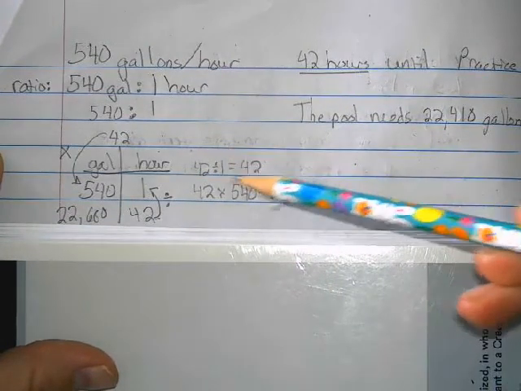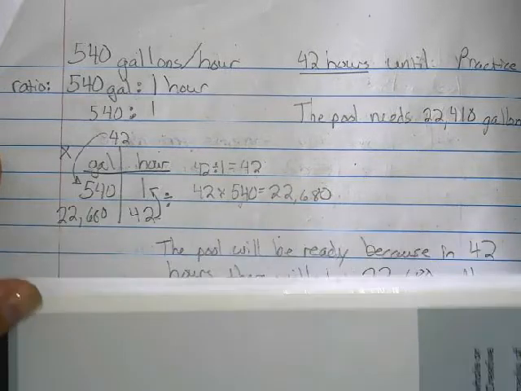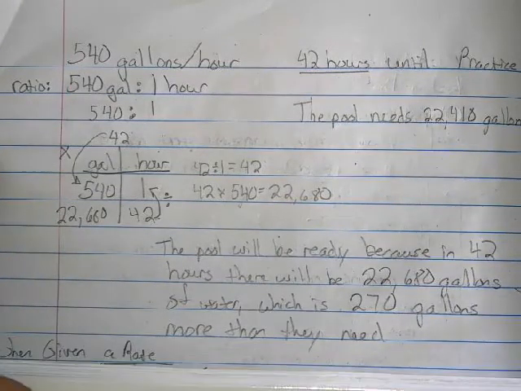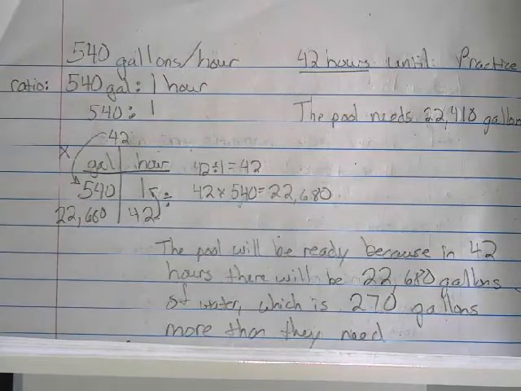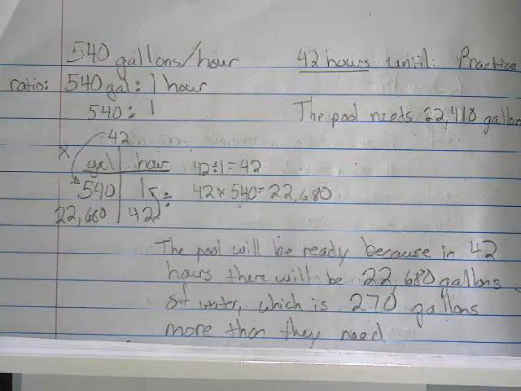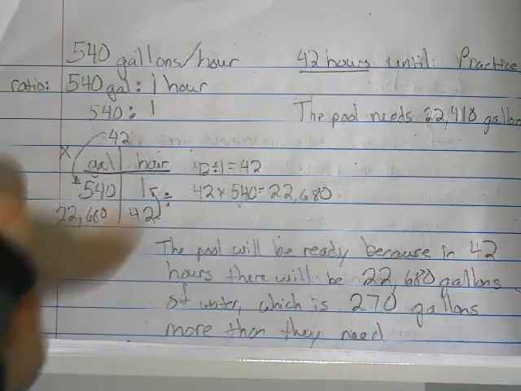Over here is the work. 42 divided by 1 is 42. 42 times 540 is 22,680. So given this work, I'm able to say the pool will be ready because in 42 hours there will be 22,680 gallons of water, which is 270 gallons more than they needed. Now, the reason I did not do a tape diagram is because my ratio is far too big, so I can't make 540 boxes, so I chose to do my ratio table.